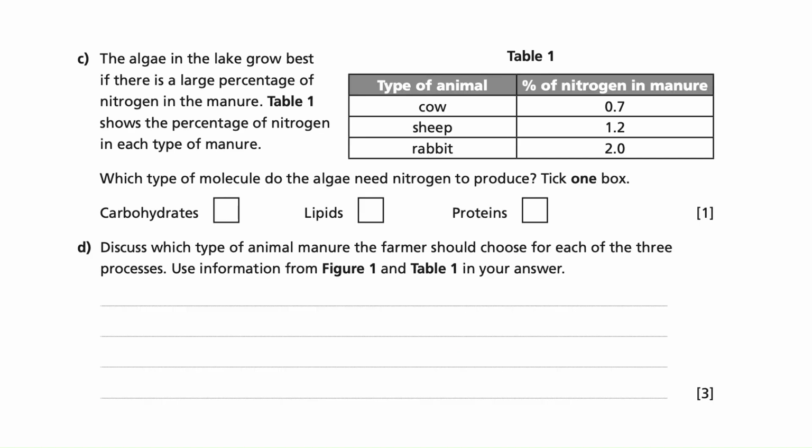Part C. The algae in the lake grow best if there is a large percentage of nitrogen in the manure. Table 1 shows the percentage of nitrogen in each type of manure. And we can see table 1 on the right there with the type of animal and the percentage of nitrogen in manure. The obvious thing that jumps out from this table is the fact that the rabbit has the highest percent of nitrogen in their manure.